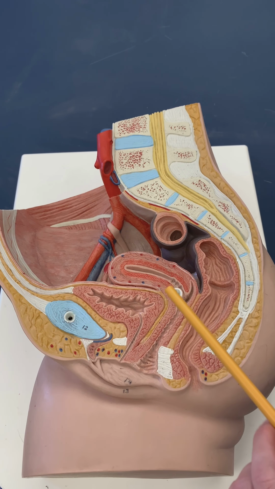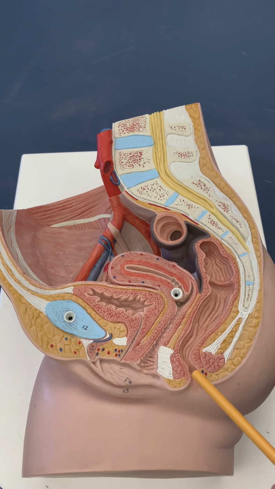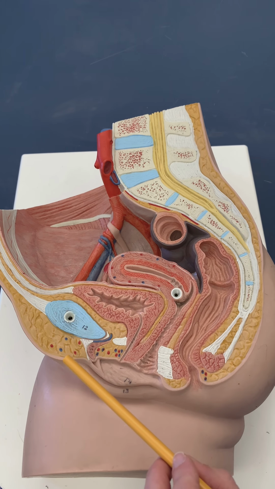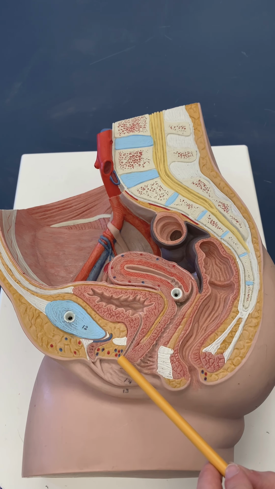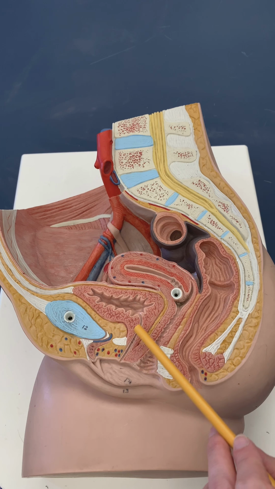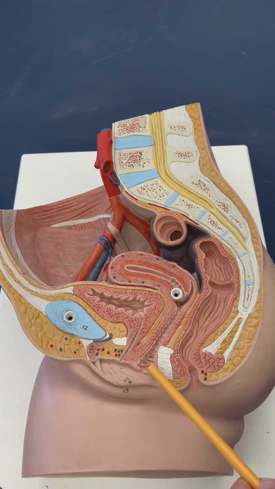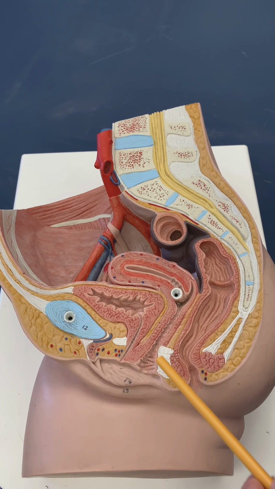Okay, I'm going to remove this now so that we can look inside to look at a few more structures. So let's come back down to the bottom here. Once again, let's orient ourselves. We have three openings, so anterior to posterior. The most anterior is the opening for the urethra heading toward the urinary bladder. Then we have the opening to the vagina, and then we have the opening to the rectum.